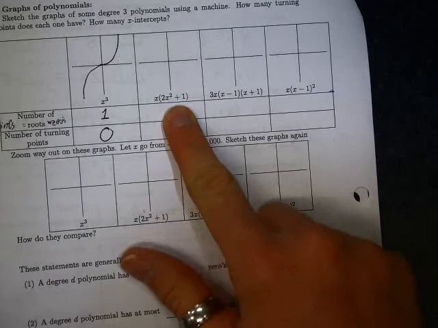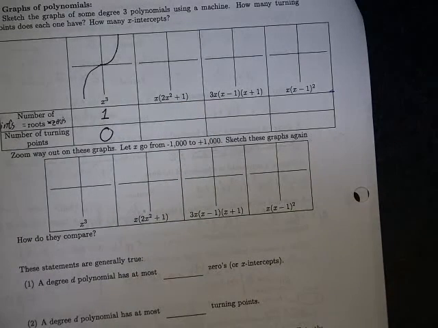Let's keep on going. Let's plot x times 2x squared plus 1. And at the end of this document, we'll see some things about graphing by hand. So there's the graph.